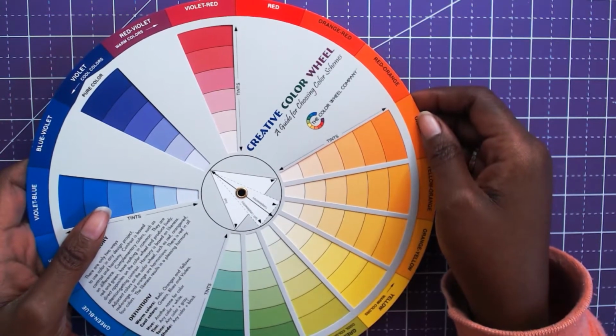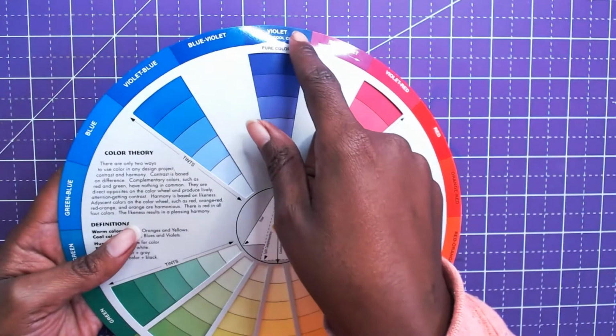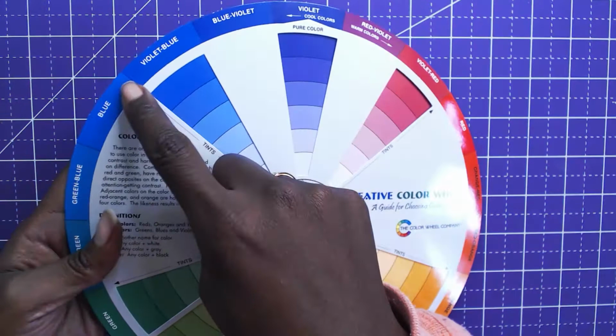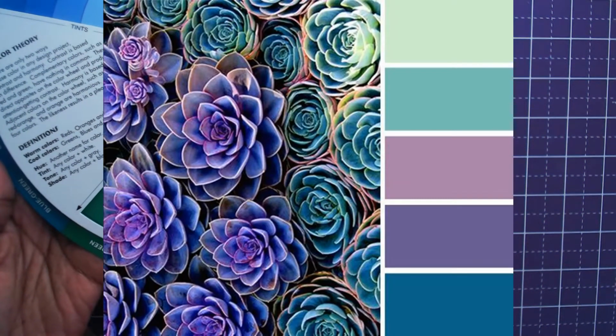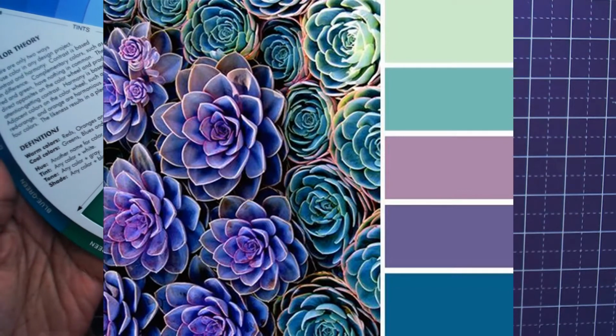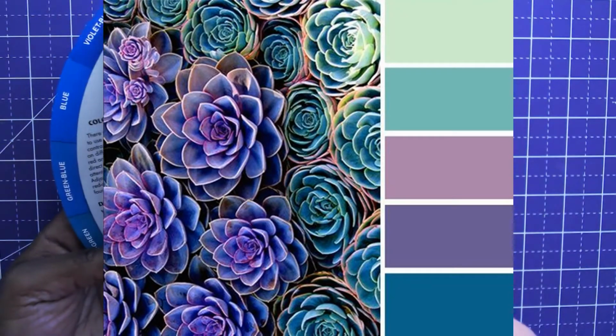Now the cool colors consist of your purples, blues, and greens. They will make objects recede in your coloring pages. You can think of these as calm water. They are perceived as dark, mysterious, and sometimes gloomy.